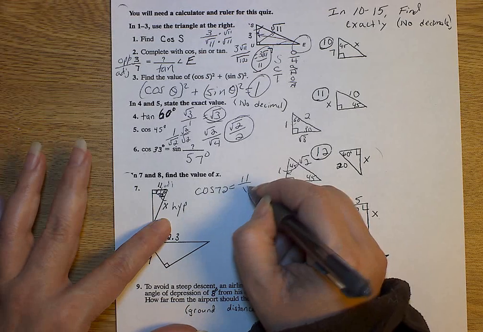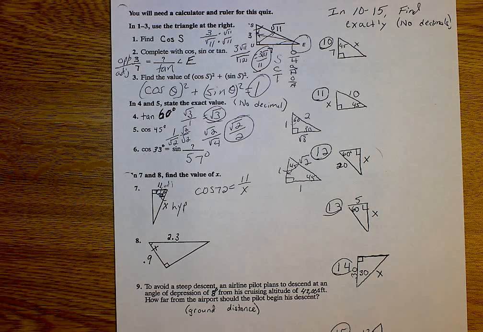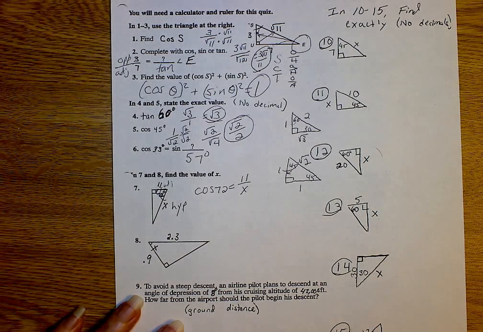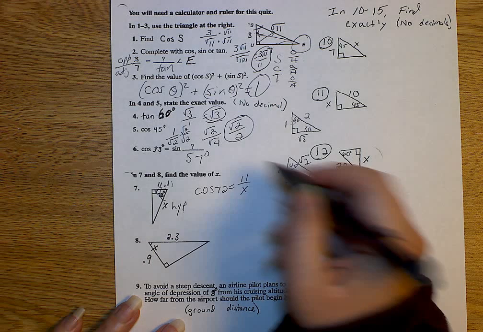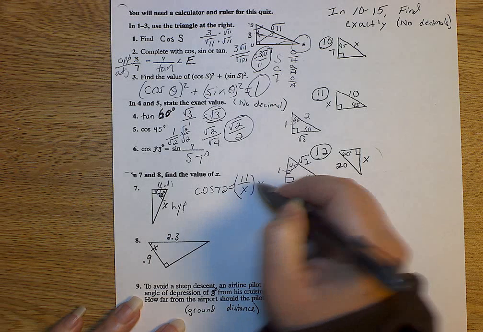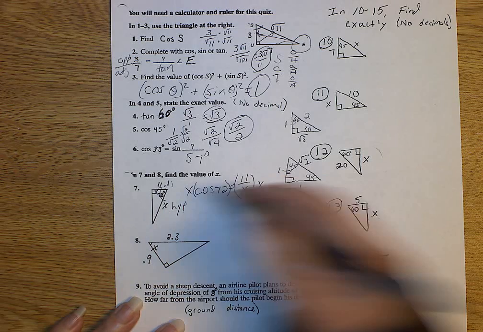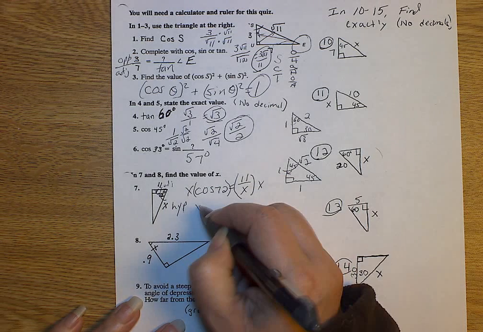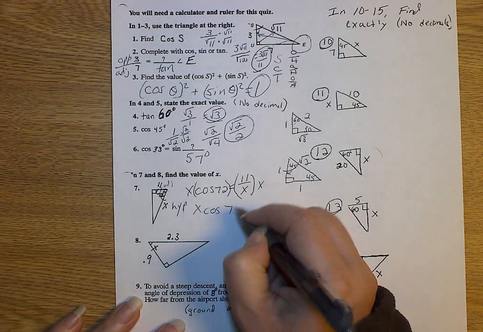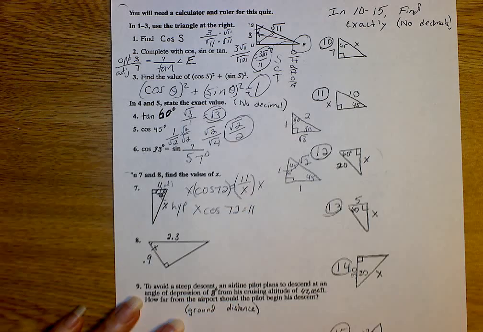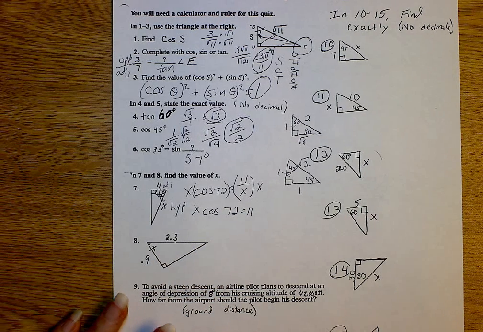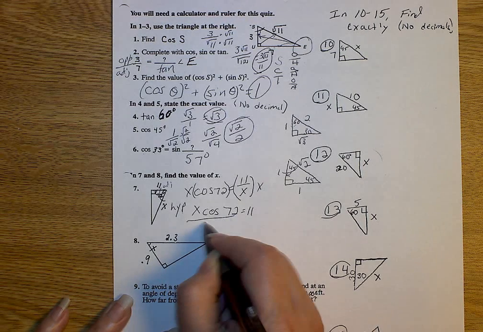which is x. Whenever you have x on the bottom, what do you have to do? Yes, multiply both top and bottom by x. So I have x cosine of 72 is equal to 11. Now what do I got to do? Yes, divide by cosine of 72.